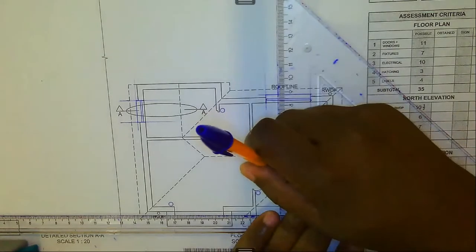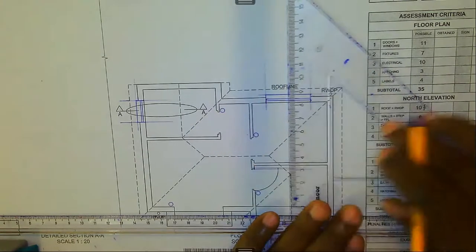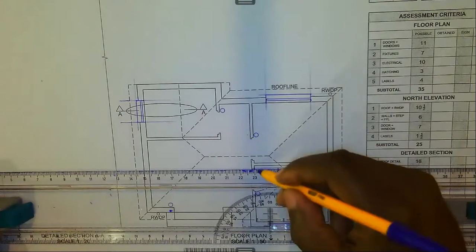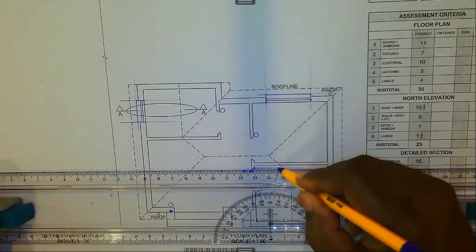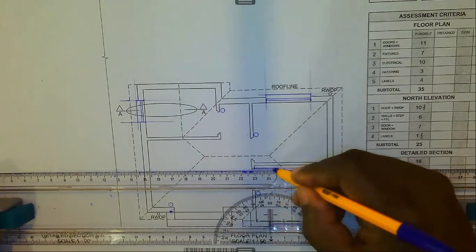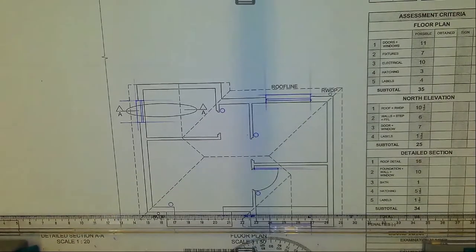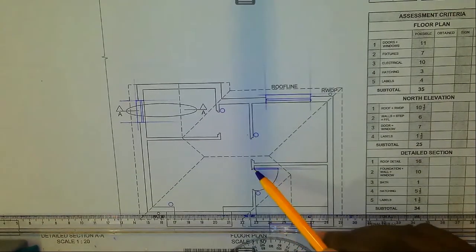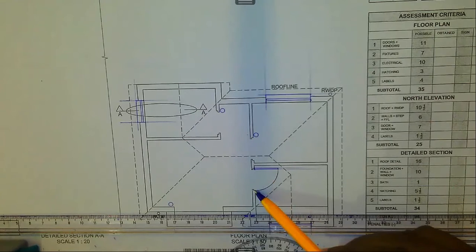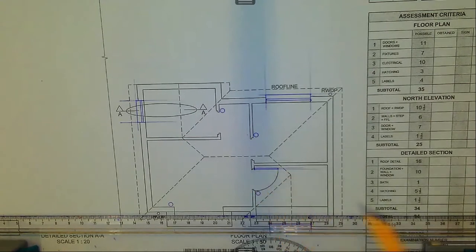Then you straighten this one and you complete the detail. Right. So you are going to stand at this point, connect with that one, swing to the first line, then straighten it like that. Then you complete, you have got your door.